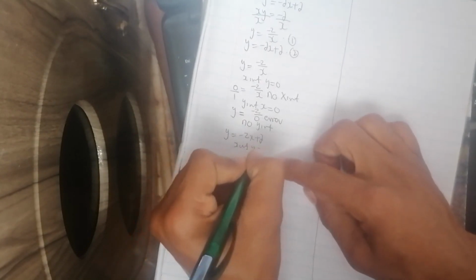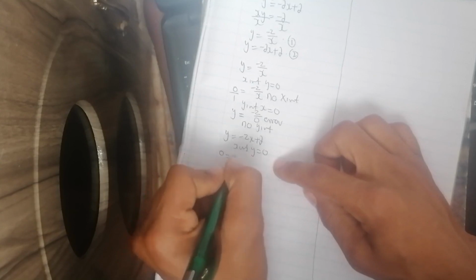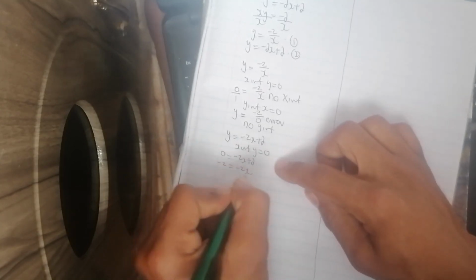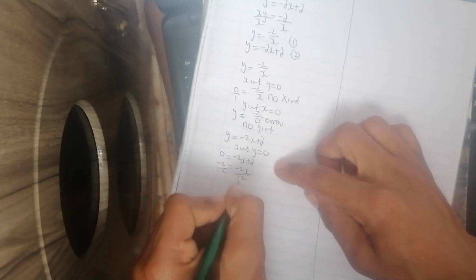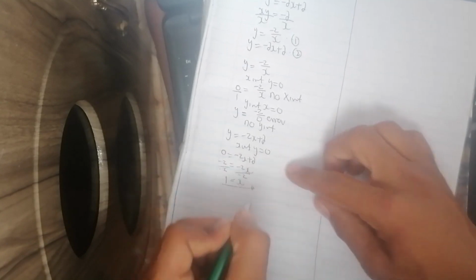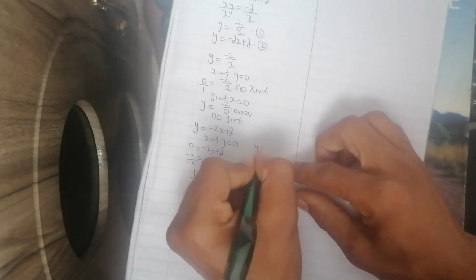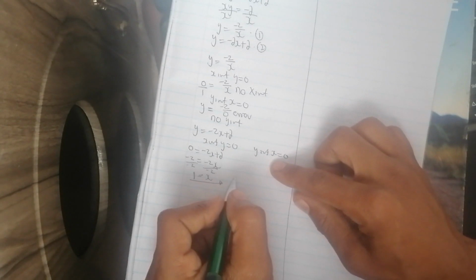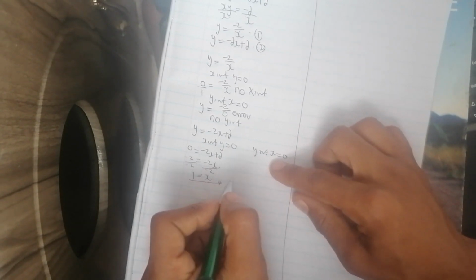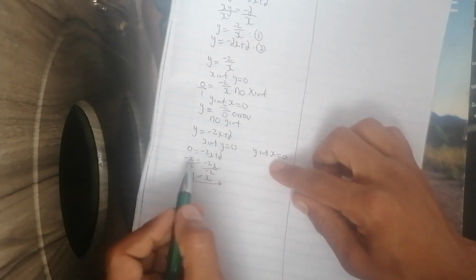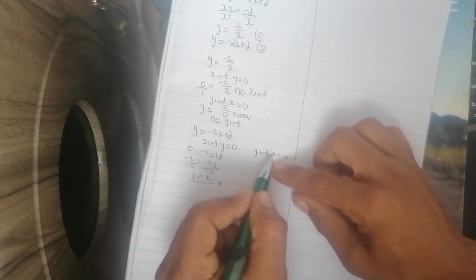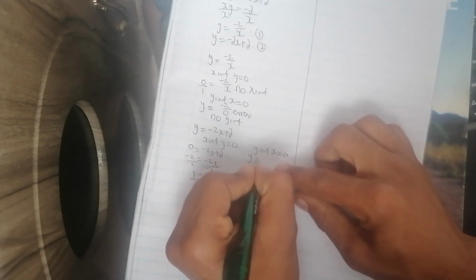X intercept: y equals 0. Take to the side, divide both sides by -2. That is your x intercept. Y intercept: x equals 0.